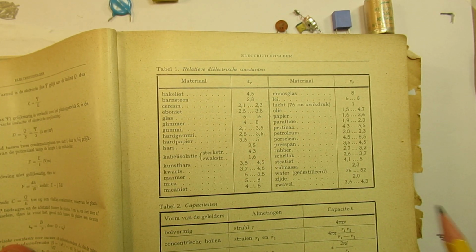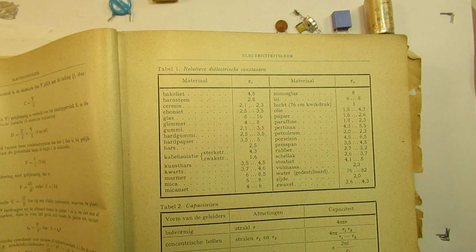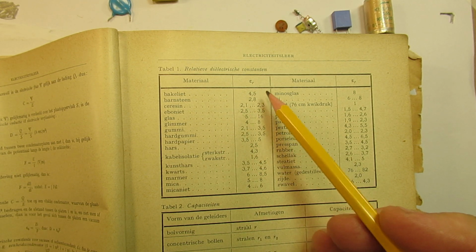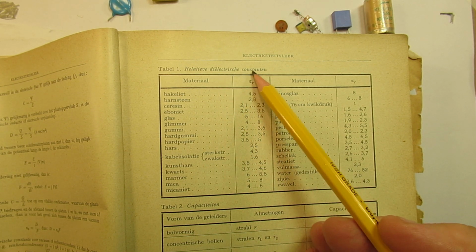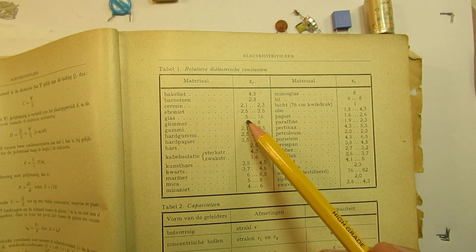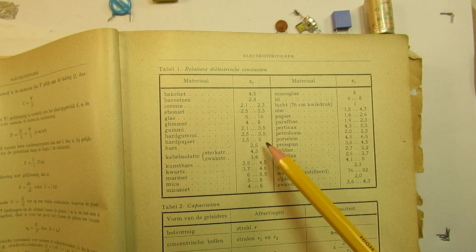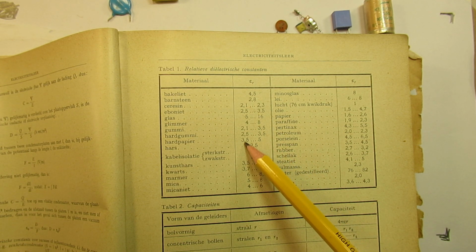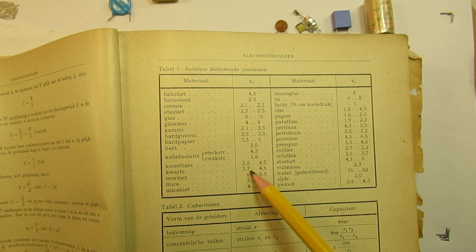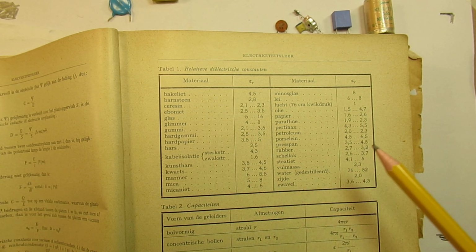Perhaps, I don't know whether it's visible from this distance, but anyway, let me talk a little bit about it. Bakelite, the dielectric constant is 4.5. Glass, it has a dielectric constant of 5 up to 16. Paper, 3.5 up to 5. Quartz, 3.7 up to 4.6.